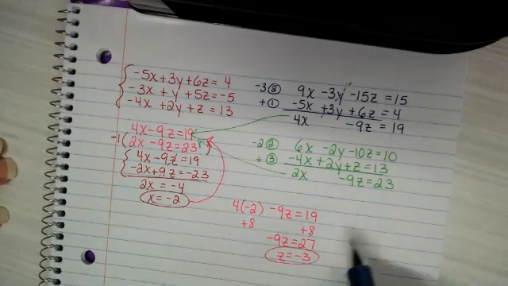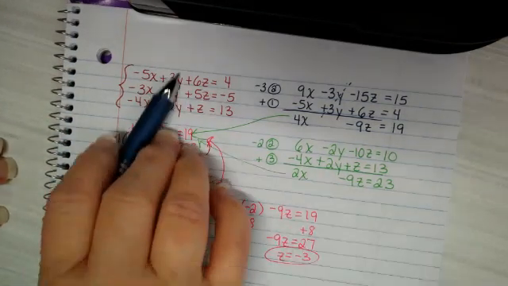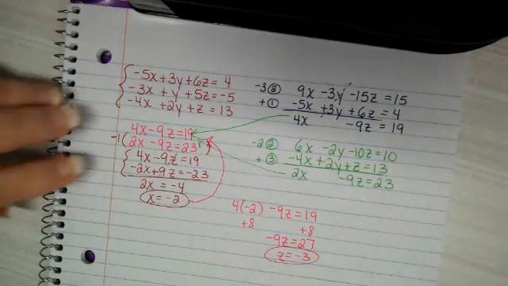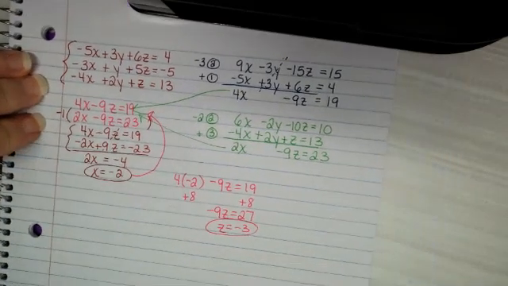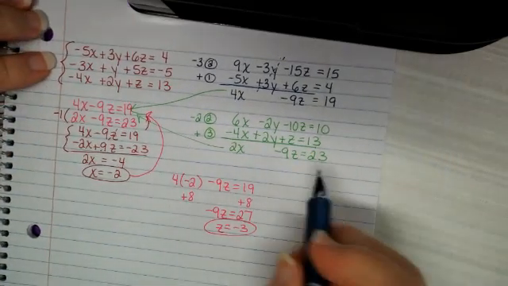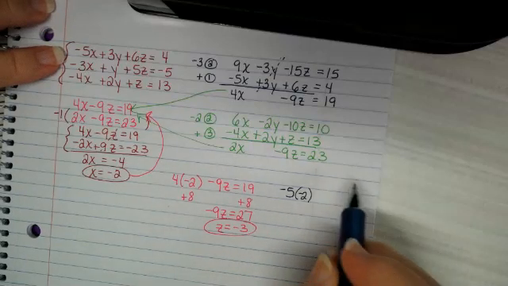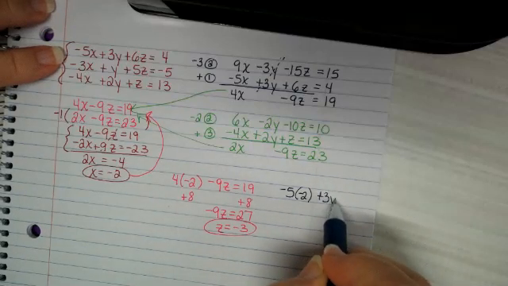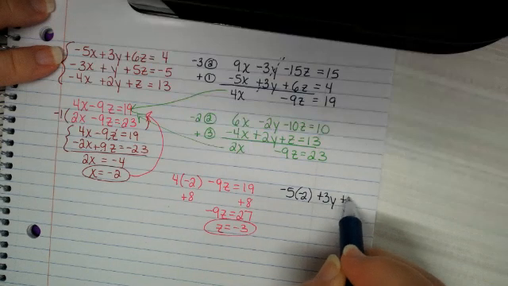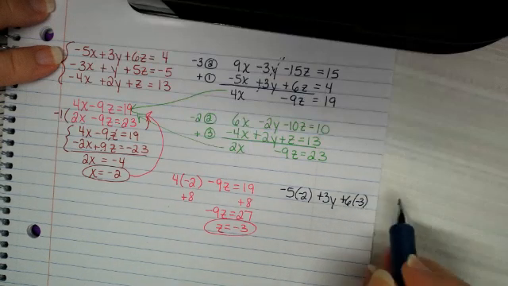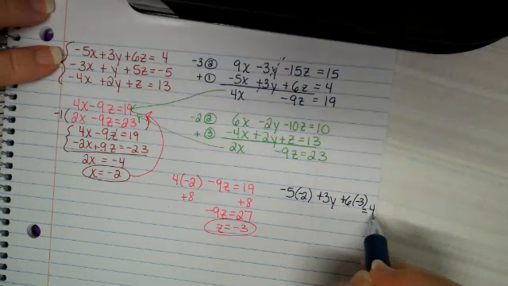One more step. We're going to go all the way back to one of the beginning equations and solve for y, which is what's missing. So I'm going to go back and I'll say -5 times x, which is -2, plus 3y plus 6 times -3 equals 4.